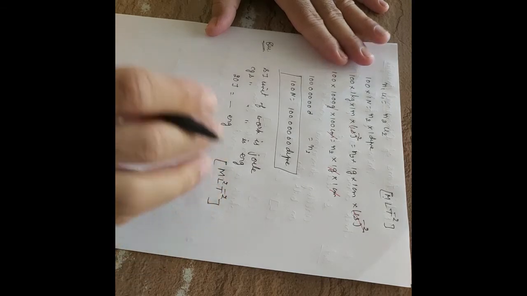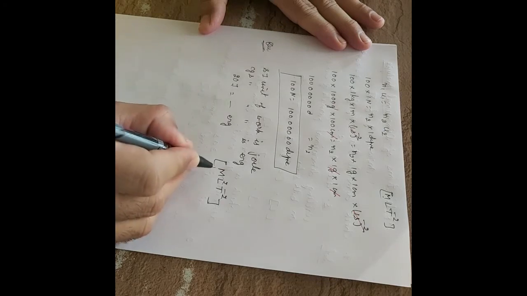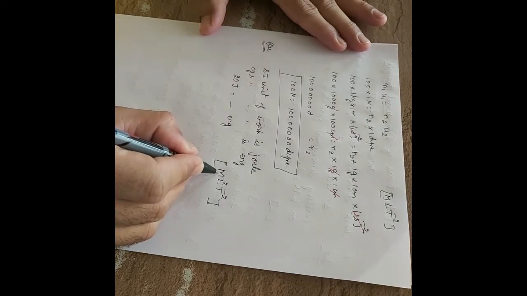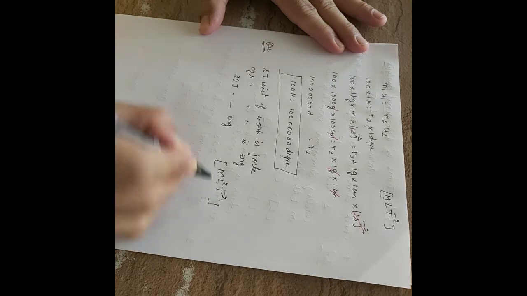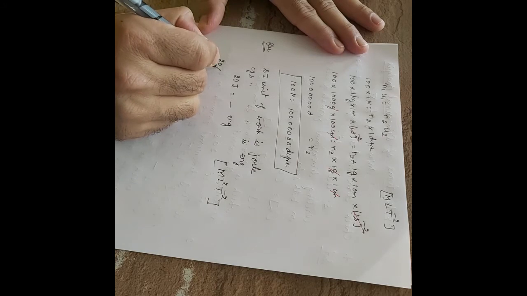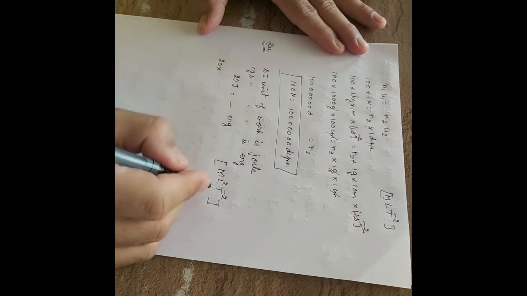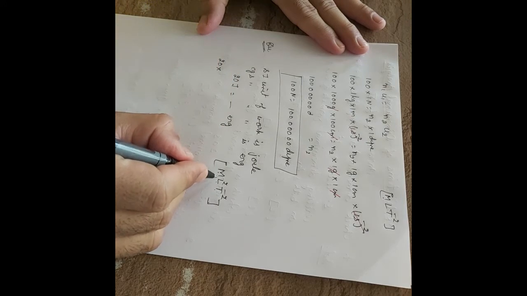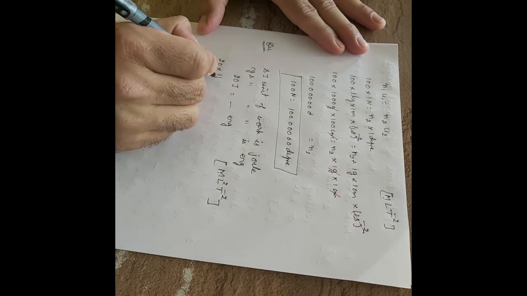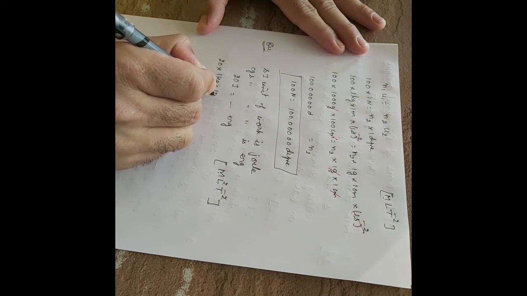What you have to do is very simple, just like this. For joule, the SI unit, you will write the SI unit of M L T here. So this is 20 multiplied by M is 1 kilogram, and L is 1 meter.